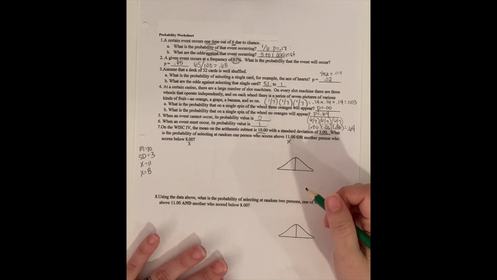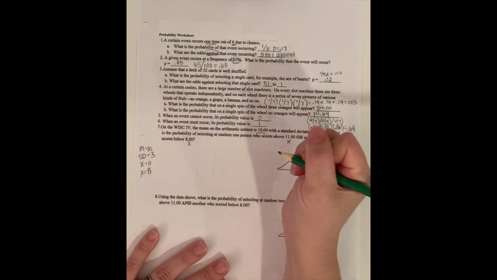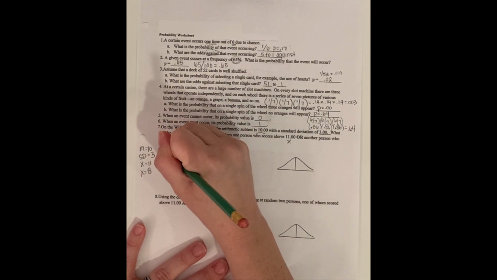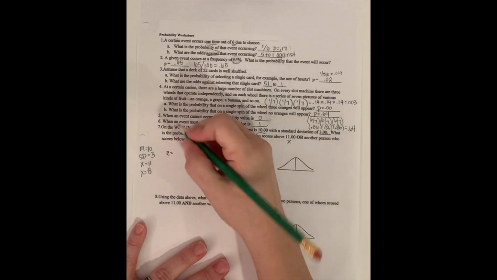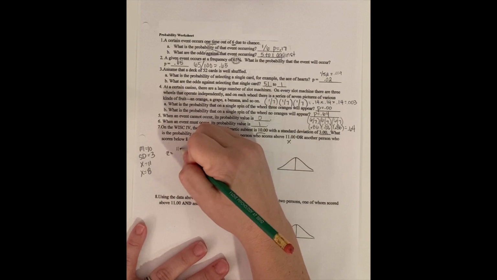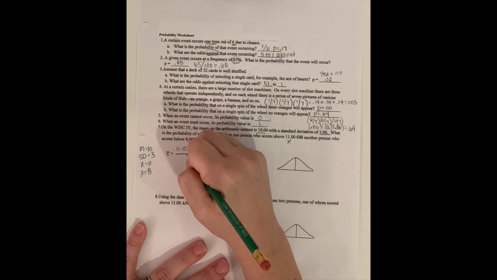So I don't have a z, but I do have everything I need to convert this raw score into a z-score. So I am going to begin by converting each of these raw scores into a z-score. I'm going to start with the raw score of 11. It's going to be the raw score of 11 minus the mean of 10 over the standard deviation. So you know this formula.